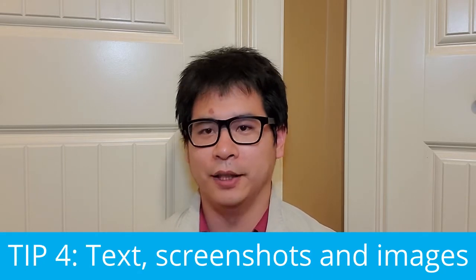However, the order in which the sections appear will stay the same. There is currently no way of shuffling only certain sections and leaving some unshuffled. Tip number 4, text instructions, screenshots, and images are your friend.